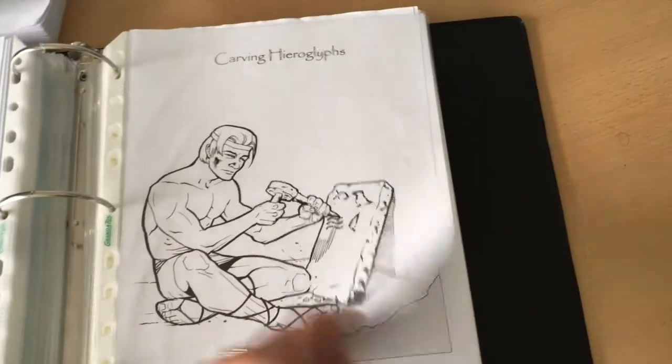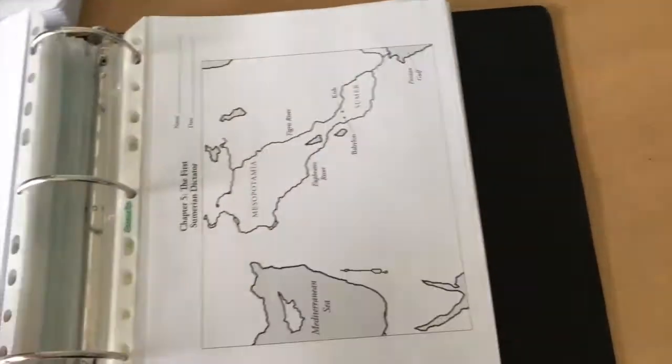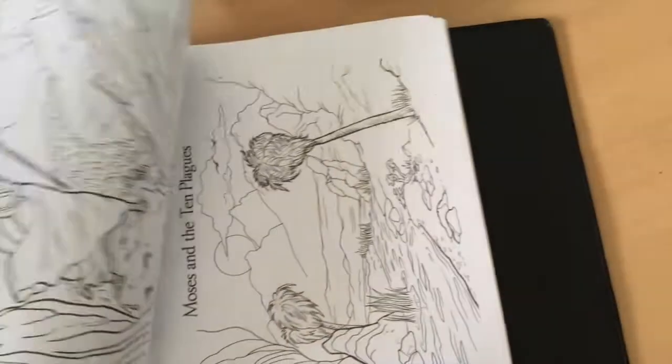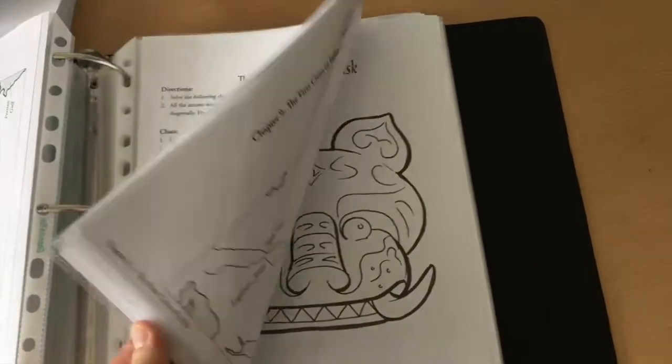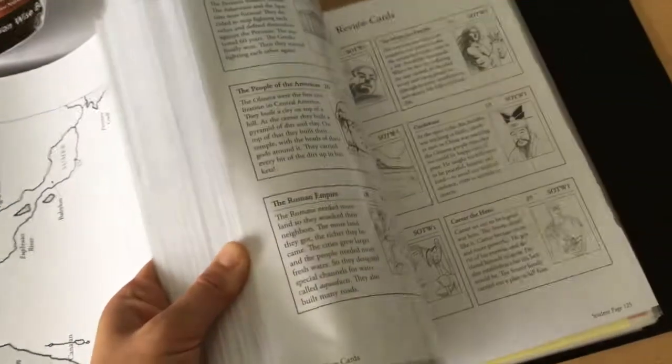So these are some examples of what the student pages look like. Lots of different neat coloring ideas. And then again, there were the tests at the back. So I'll show you what it kind of looks like.